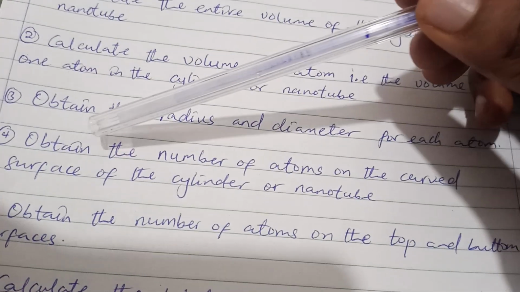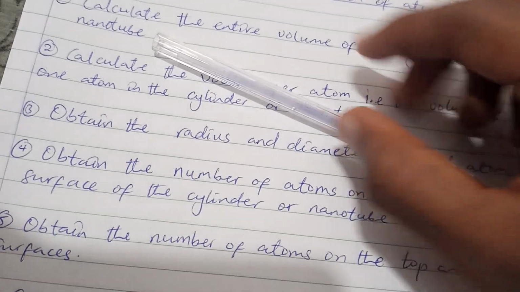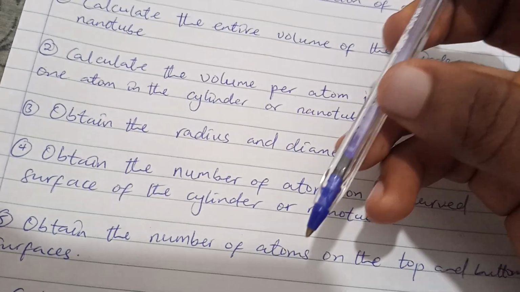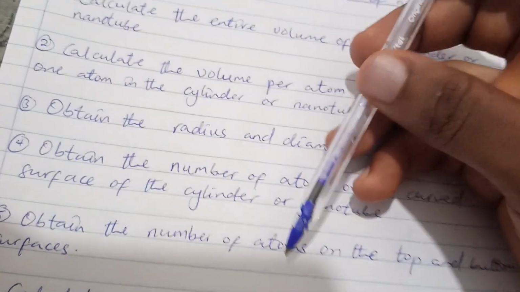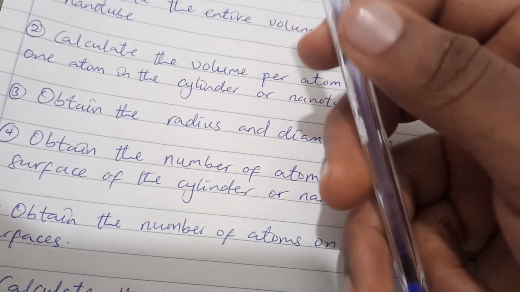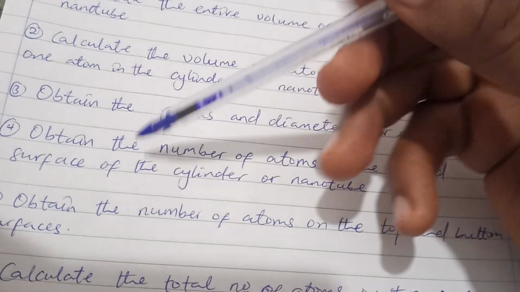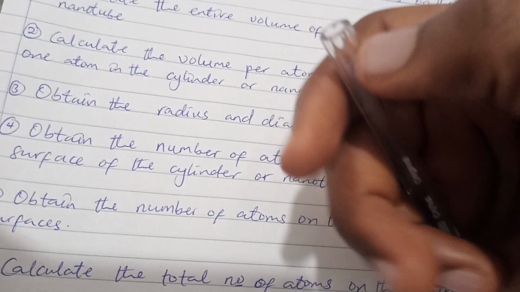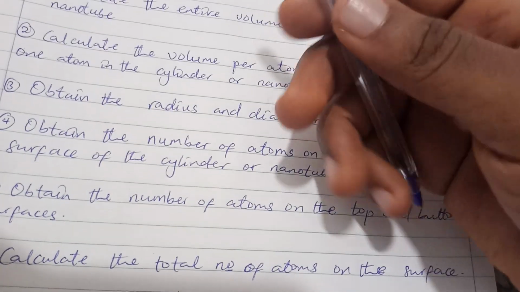Then you obtain the number of atoms on the curved surface. So if this is our cylinder, this is the top surface, this is the bottom. We are assuming the bottom is like the top. The curved surface is this part, where I'm rolling the pen. That's the curved surface. So you obtain the number of atoms on the curved surface, which is all over this part, from the edges here.